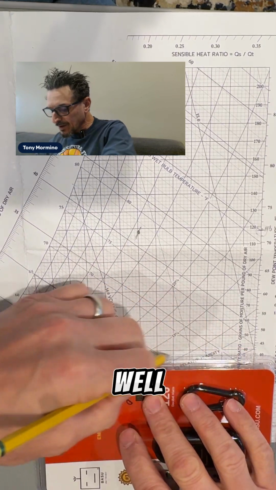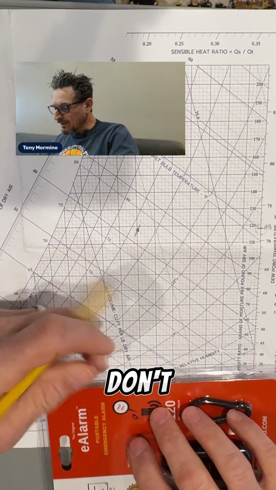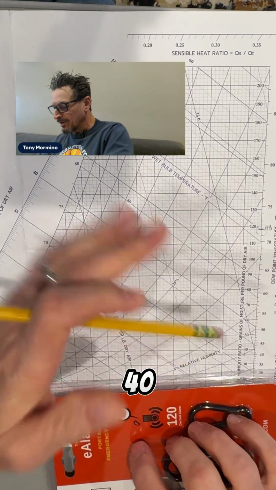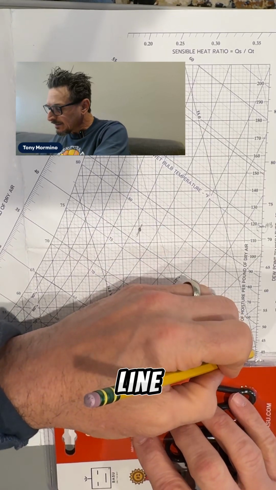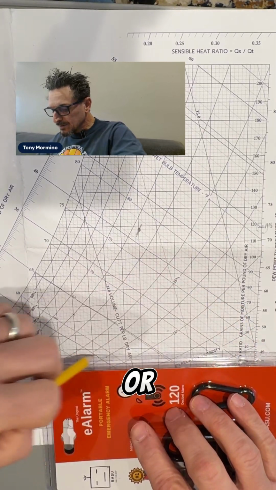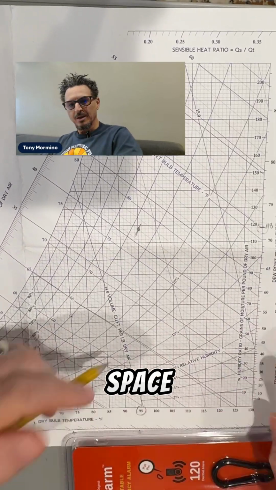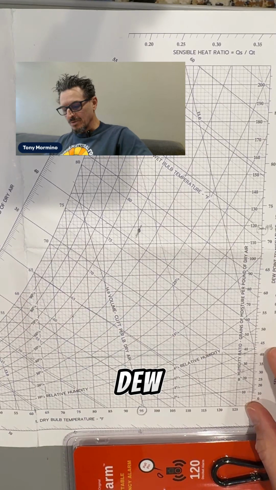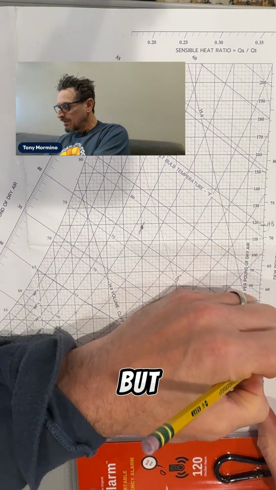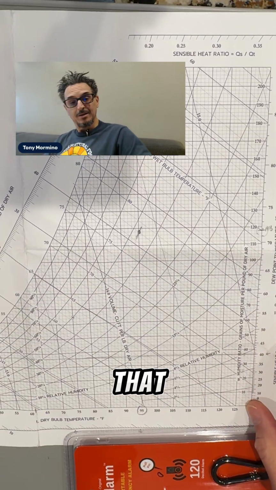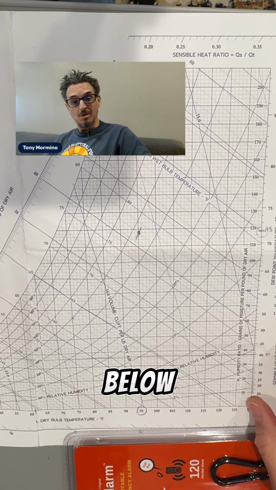which I'm not drawing very well with my nifty straight edge. I don't have a straight edge here, but you get the point. So 40-degree dew point line, something like this. So I know if I need to have a space that's below 40-degree dew point, that I will have to have equipment that produces air below 40-degree dew point.